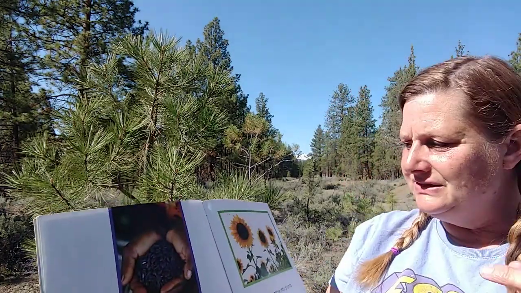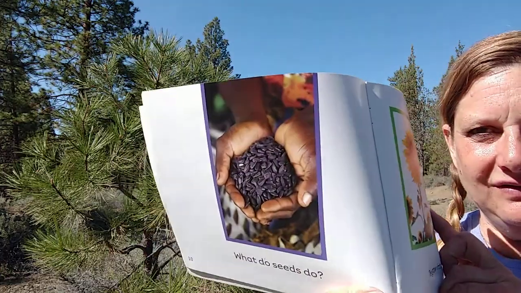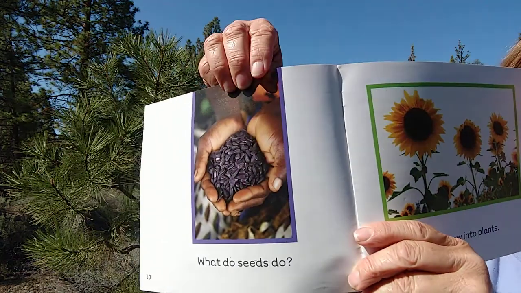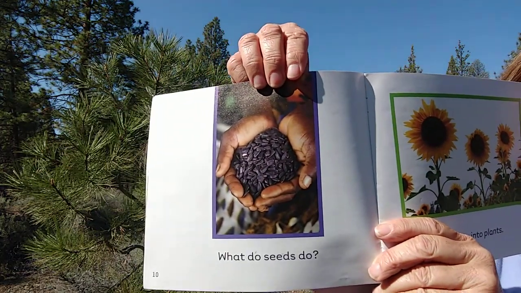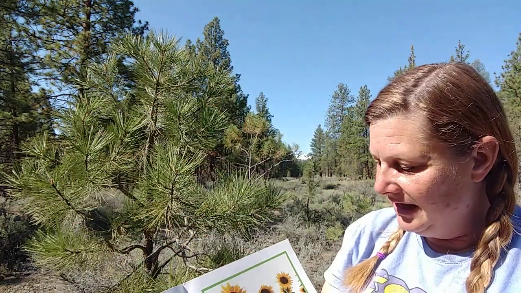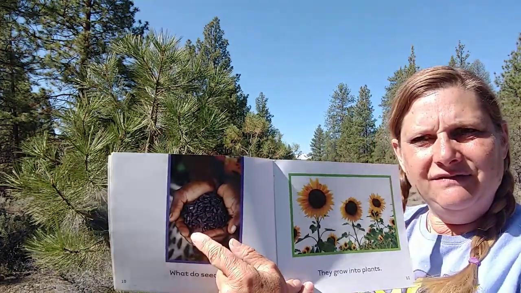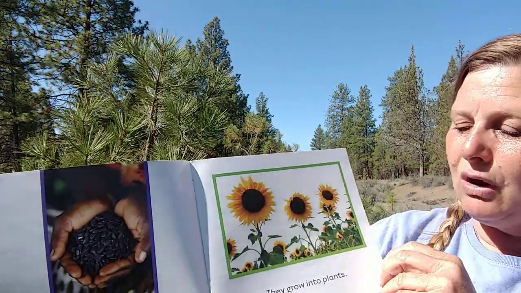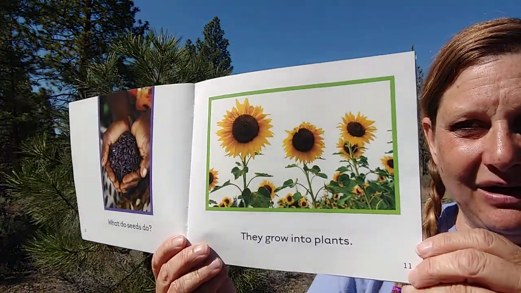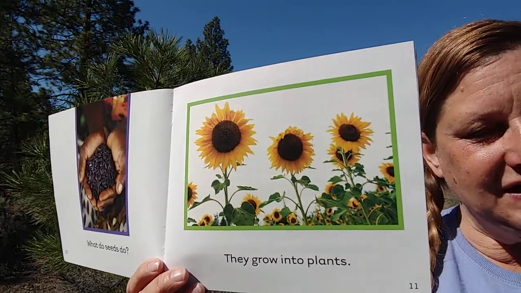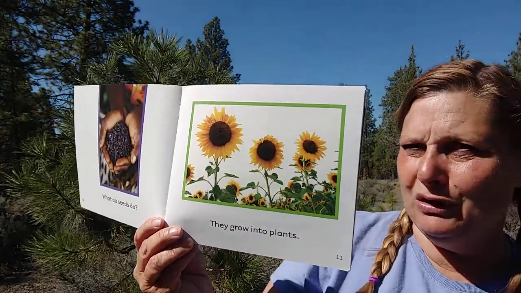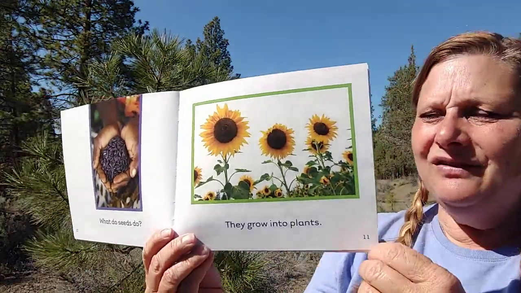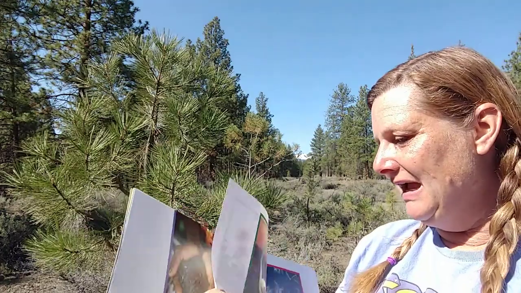Now, what do seeds do? Now here, do you see those seeds? Those are our sunflower seeds. Do you ever like to eat sunflower seeds? I do too. Very tasty. But do you know these sunflower seeds, if we don't eat them and we plant them into the ground, they will grow into sunflowers. They'll grow into plants. Now, sunflower seeds will grow into sunflowers. Corn will grow into corn. Strawberries will grow into strawberries. That's right. So the seeds grow into the plants.